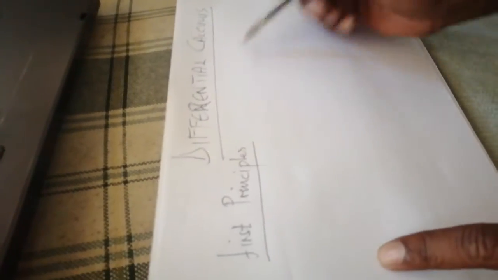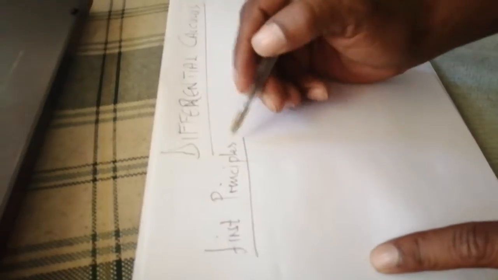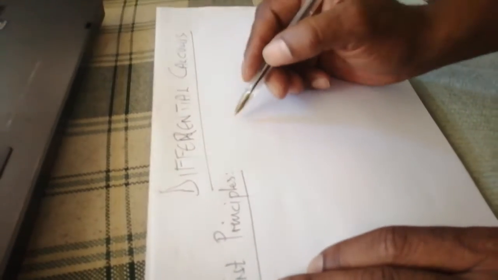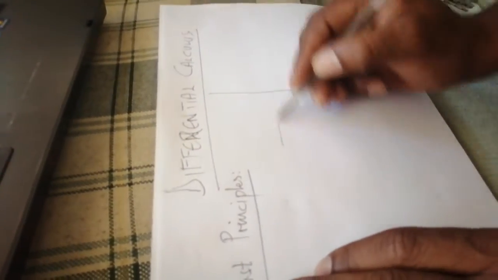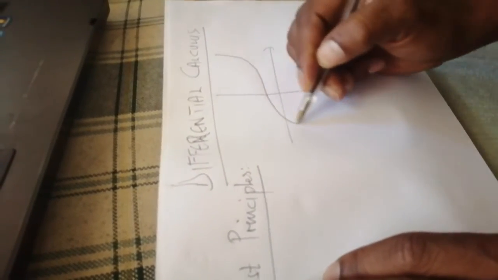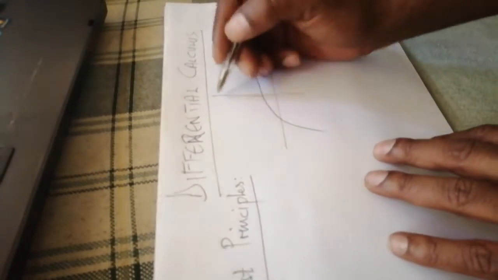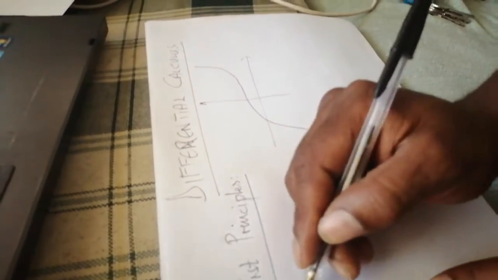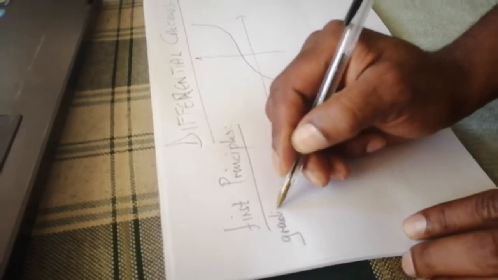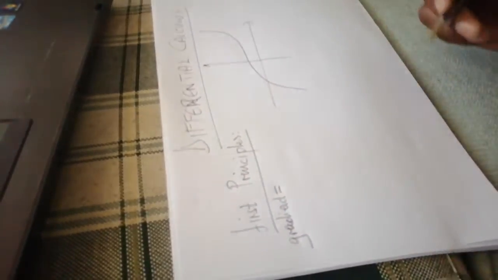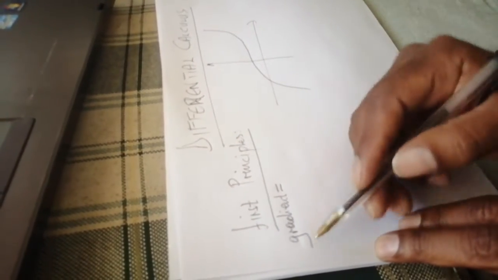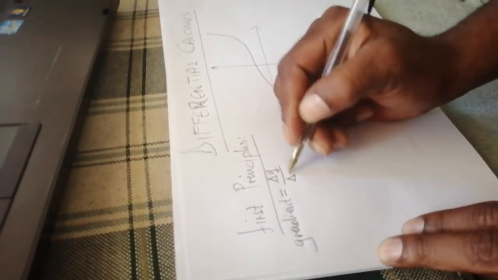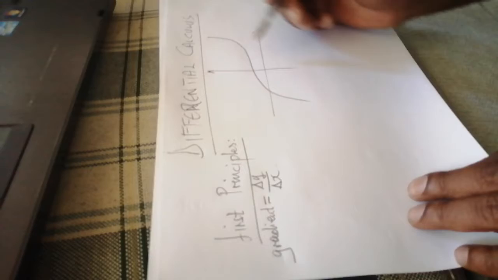Now, differential calculus, by definition, is finding the rates of change in a function. The rates of change in a function, meaning that basically what we are going to be finding is the gradient. And from basic principles, we know that the gradient is always given by the change in y divided by change in x. This is what we're going to be using.